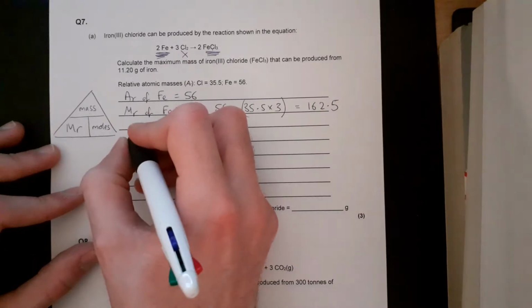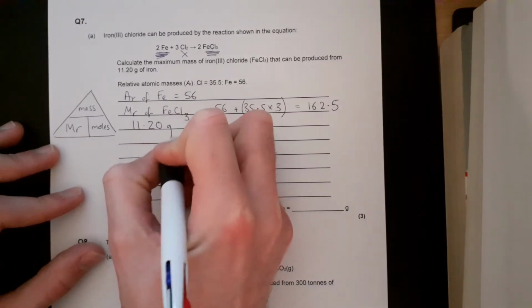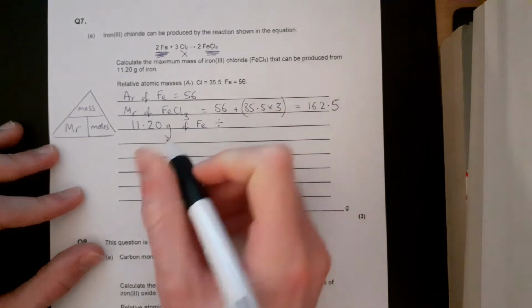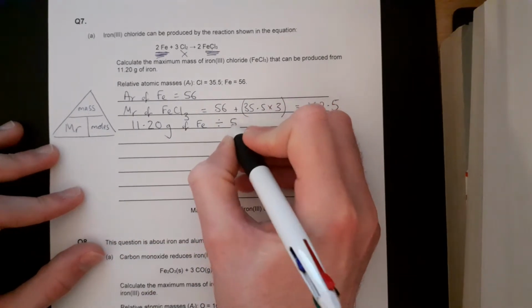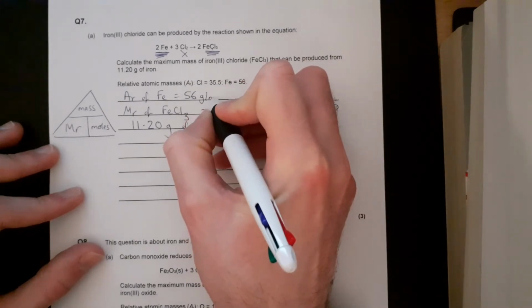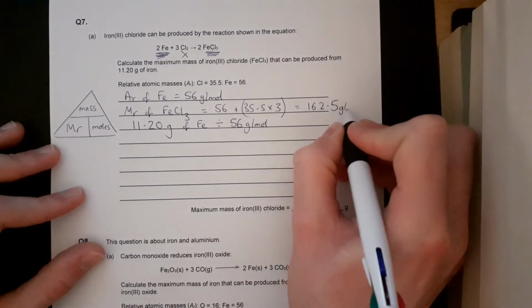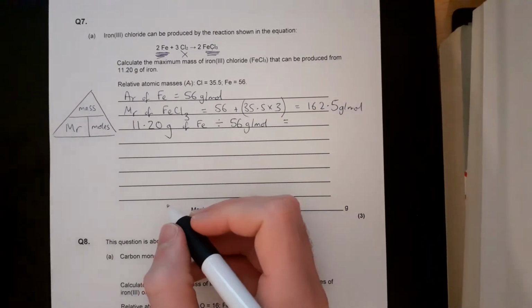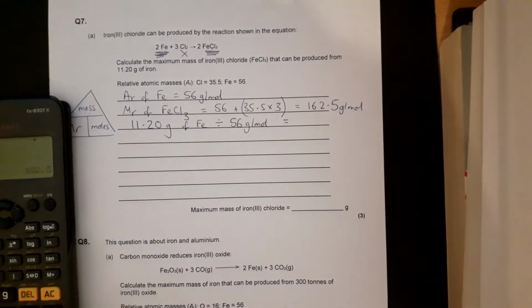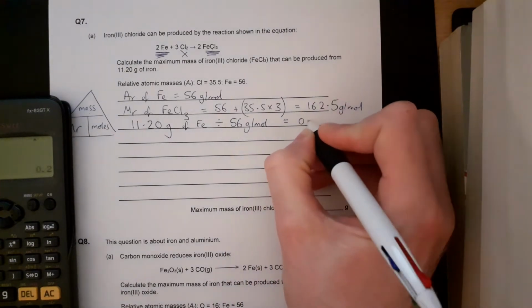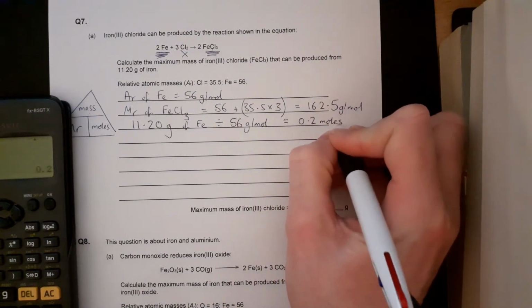So we're going to do our 11.2 grams of iron divided by 56, because that's in units of grams per mole. Should probably put the units on here and here. And that is going to give us the number of moles of iron that we've got. 11.2 divided by 56 is 0.2.